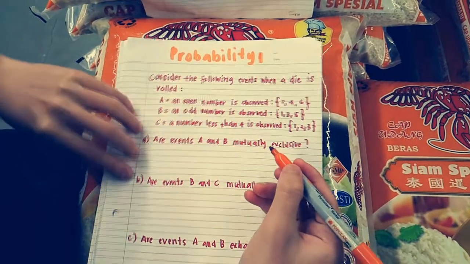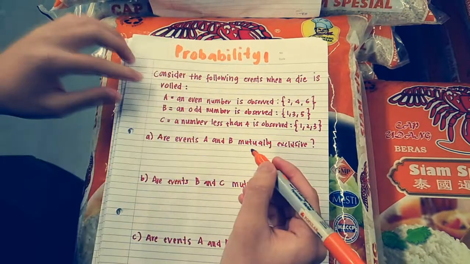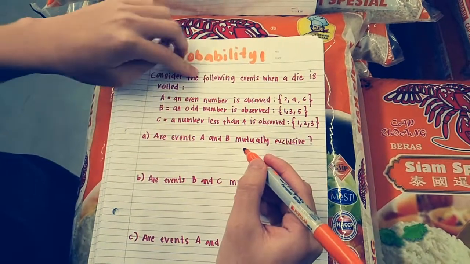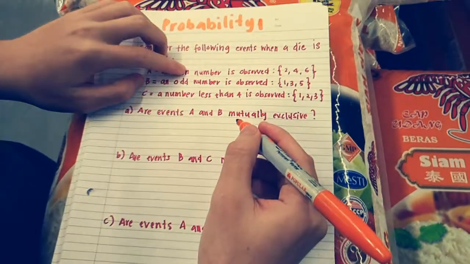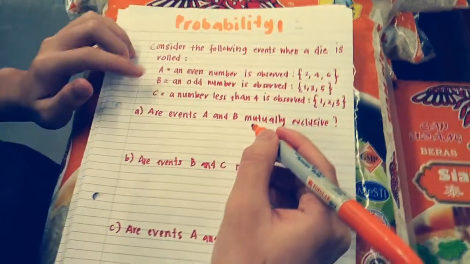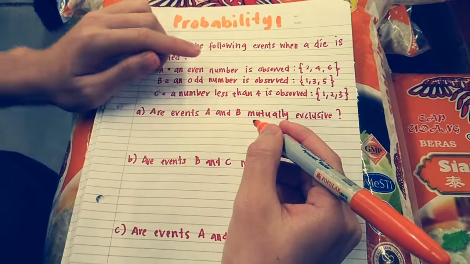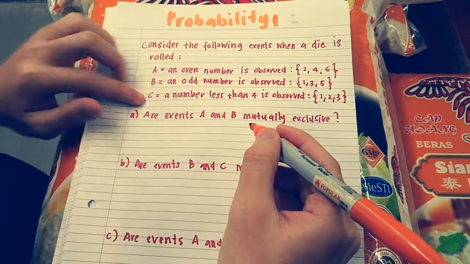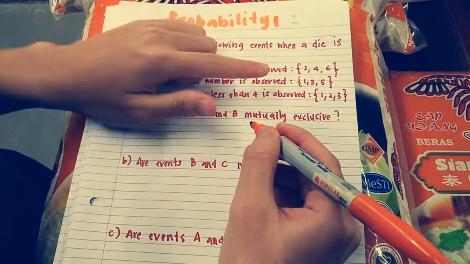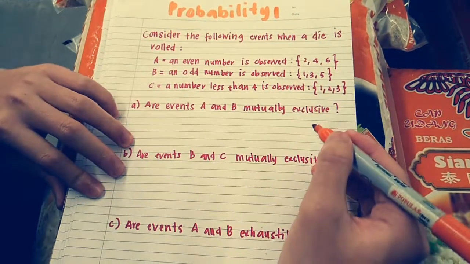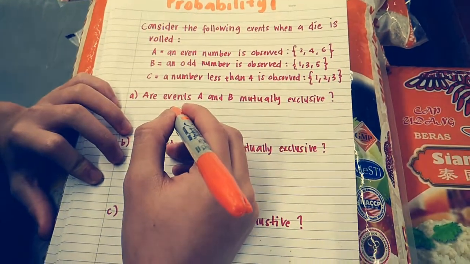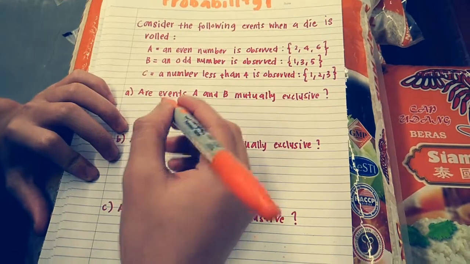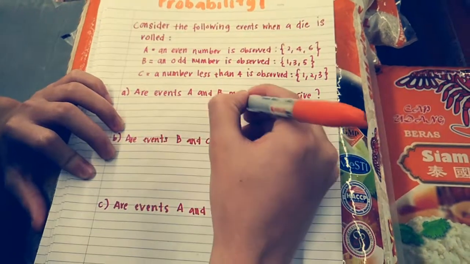For this question: consider the following events when a dice is rolled. A, an even number is observed: 2, 4, 6. B, an odd number is observed: 1, 3, 5. C, a number less than 4 is observed: 1, 2, 3. First, this question asks about your understanding of the types of events or probability.